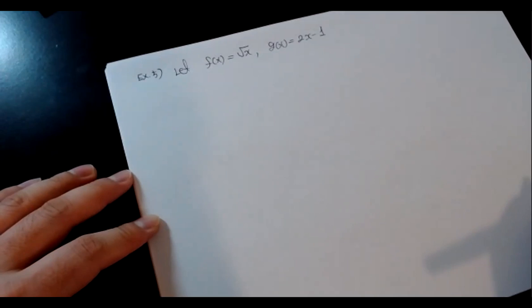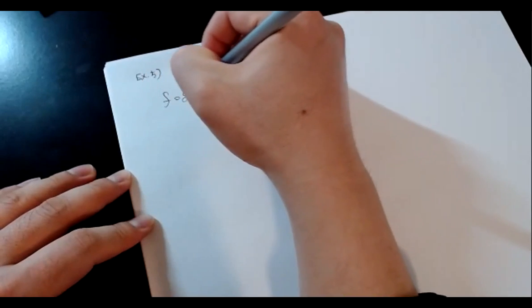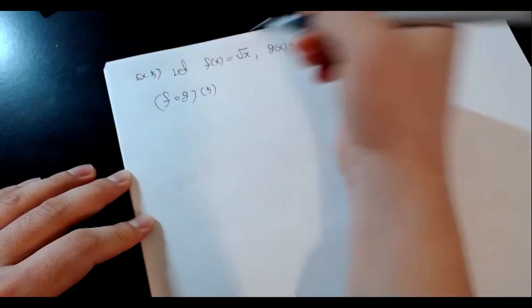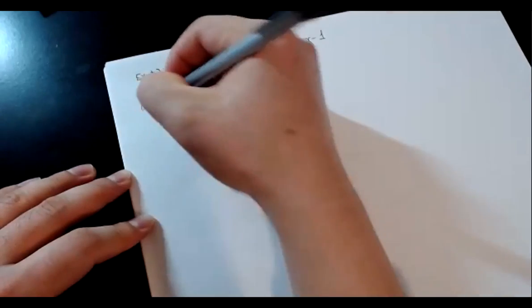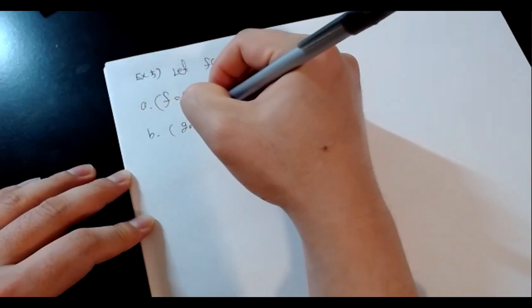Let's find f after g of not x but 5, that's part a, and then part b is g after f of 5.